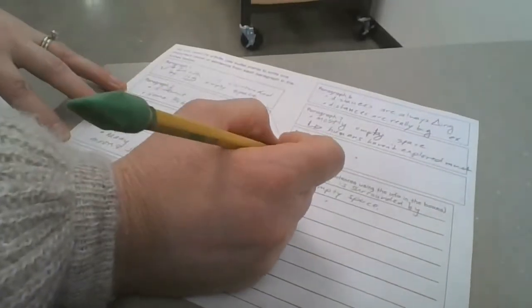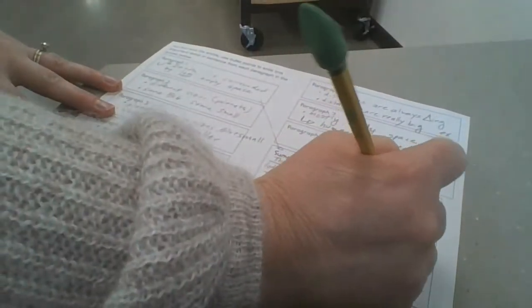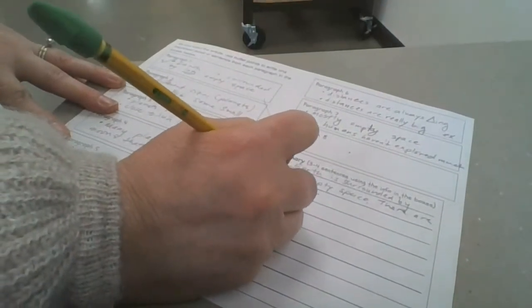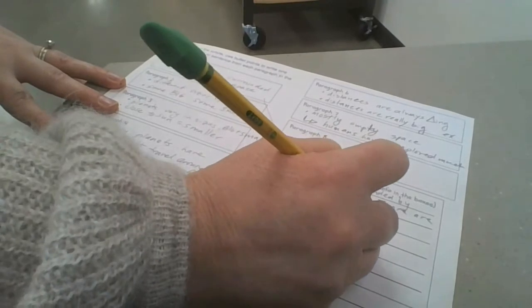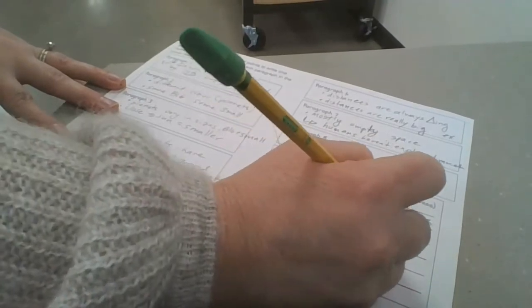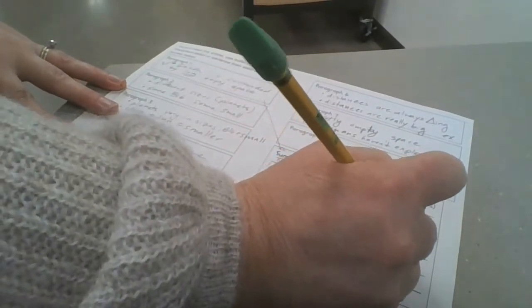Some are big and some are small. Different size planets. Some big, some small. Okay, got that.